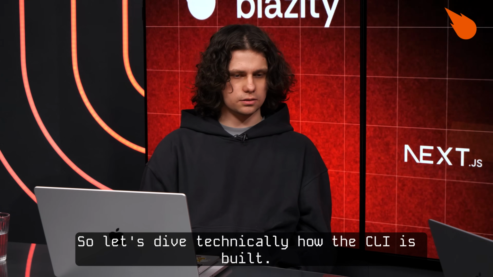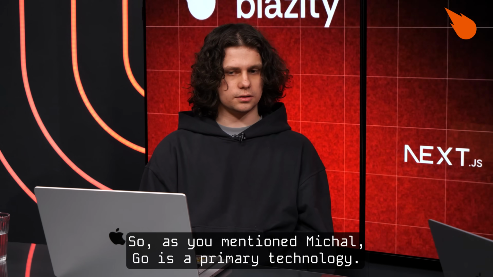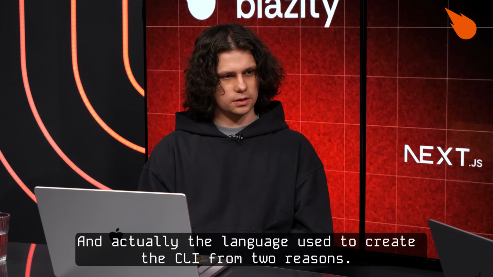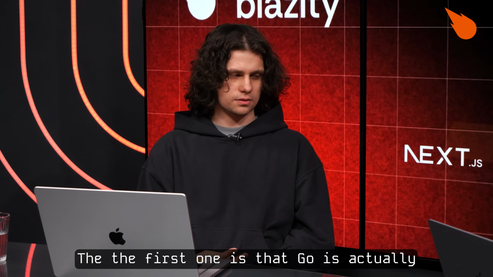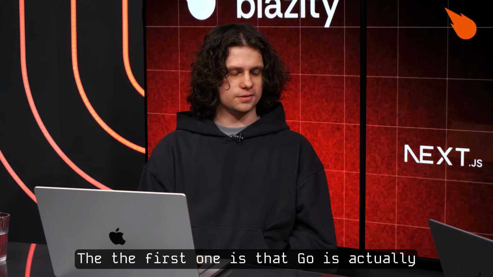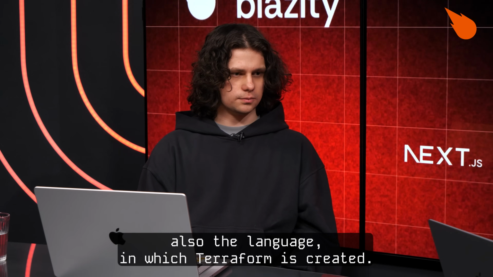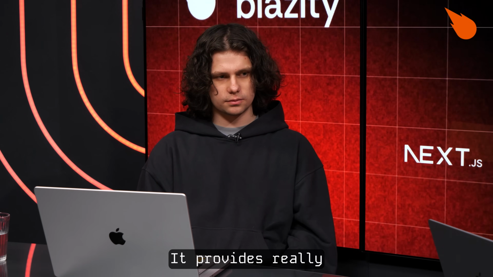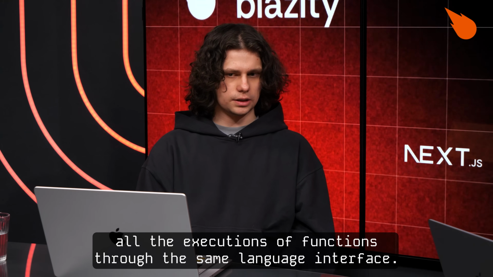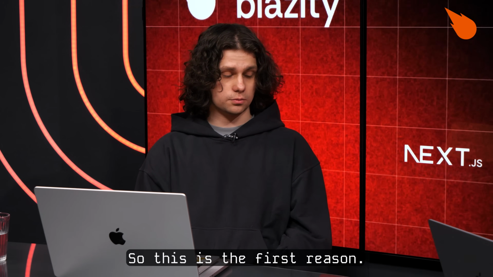Let's dive technically into how the CLI is built. As you mentioned, Michał, Go is the primary technology and actually the language used to create the CLI, for two reasons. The first one is that Go is also the language in which Terraform is created. It provides a really straightforward way to interact with Terraform and all the commands, all the executions of functions through the same language interface. So this is the first reason.